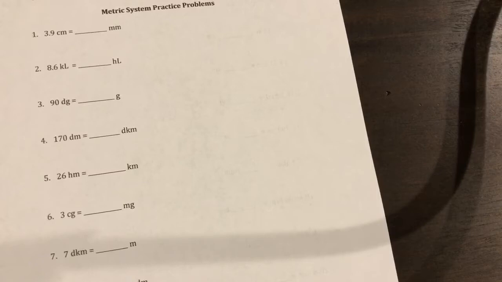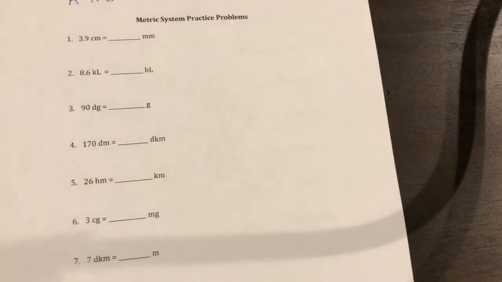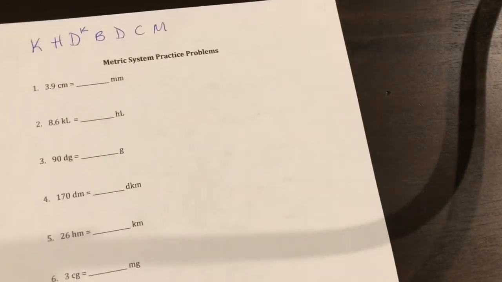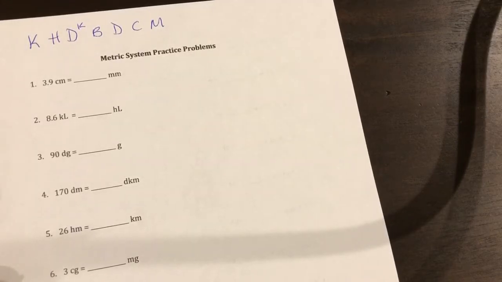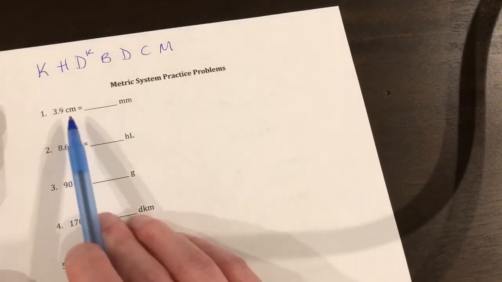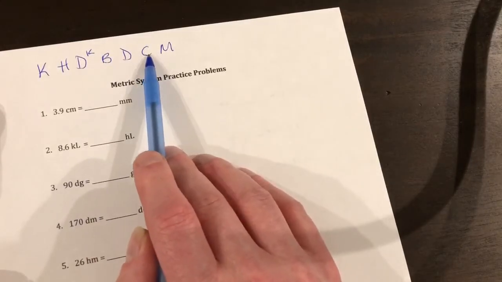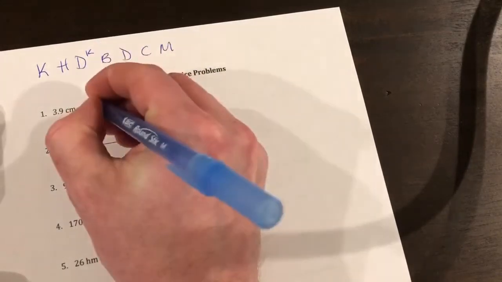Now, at this point in time, I would like for you to try these problems before you watch the rest of this video. I'm going to go through these rather quickly because of time's sake, and hopefully you have it down by now. It's pretty easy. Number one, we're going from centimeters to millimeters, so I'm going to move it one place over here. So this is going to be 39.